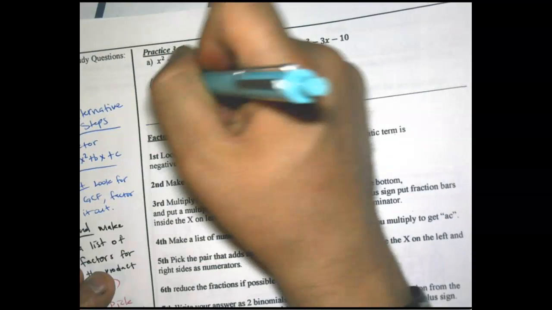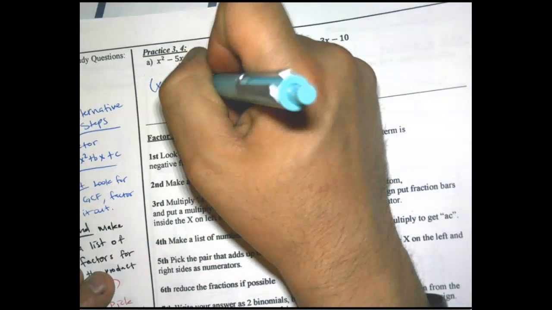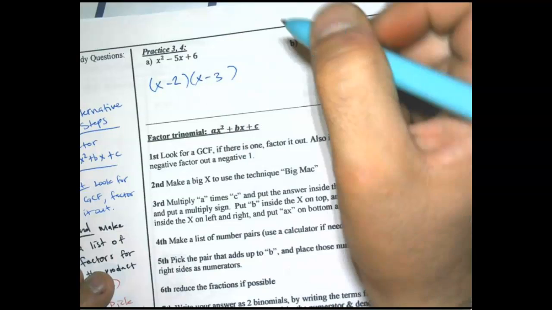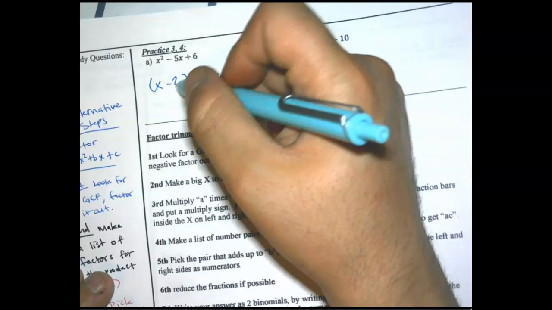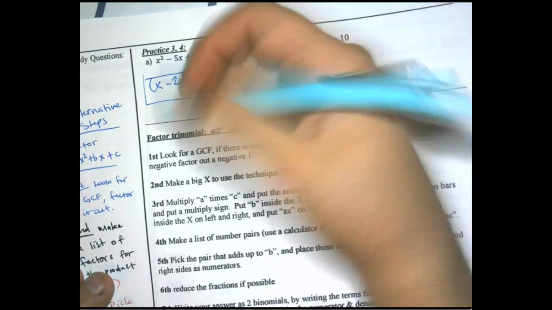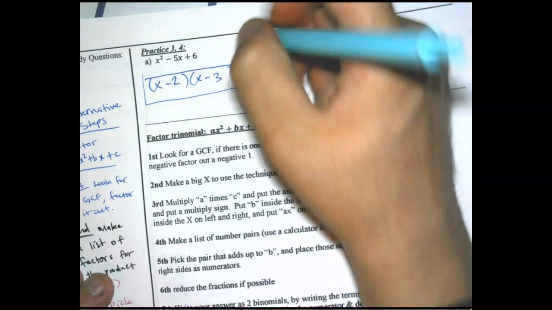Maybe you can just think, well, negative 2 and negative 3 are the numbers, because negative 2 times negative 3 is positive 6, and negative 2 plus negative 3 is negative 5. Again, that works because it's a 1x squared. If it wasn't a 1x squared, it wouldn't be that easy.